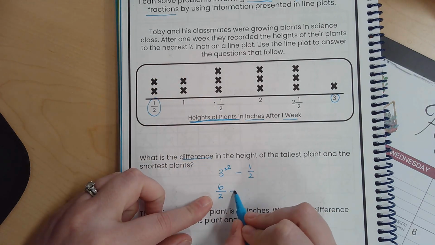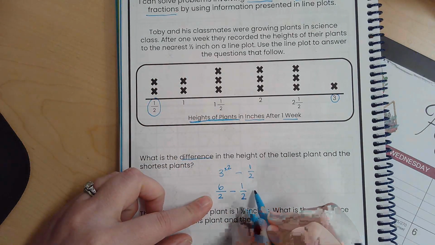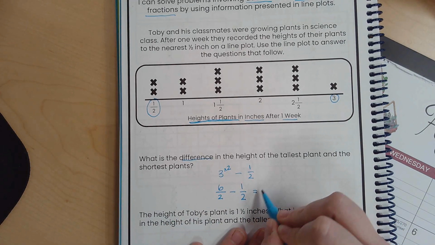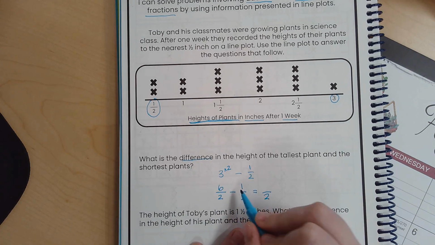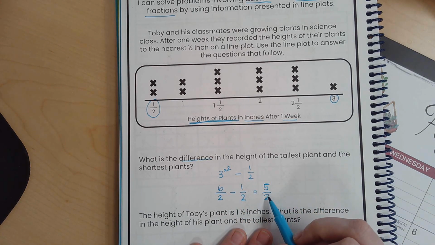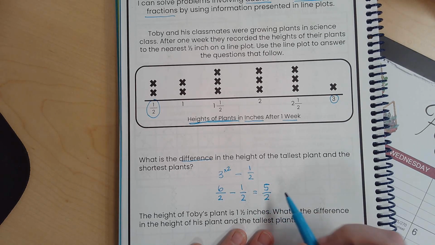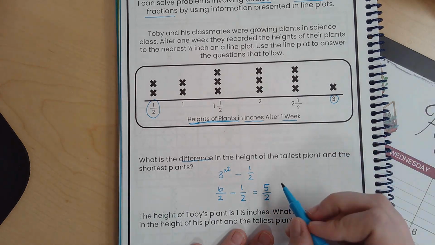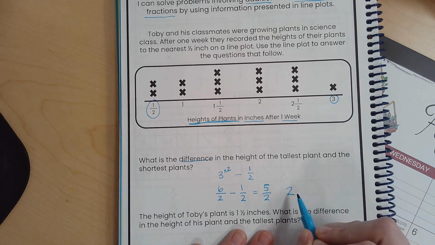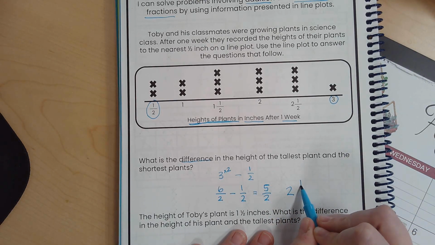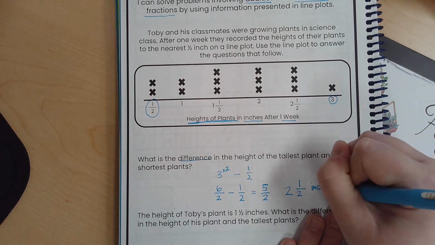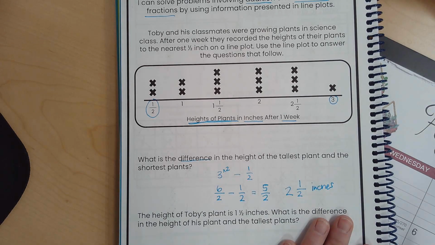So 6 halves minus 1/2 equals, so you keep the same denominator. 6 minus 1 is 5, okay? And then we can switch it back, but usually we don't have to, but 5 halves, so 5 divided by 2 is 2, which is 4. 2 times 2 is 4. We'd have 1 left, so 2 1/2 inches is the difference, okay?